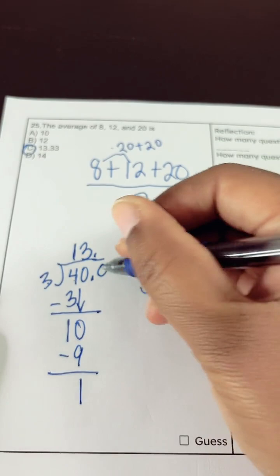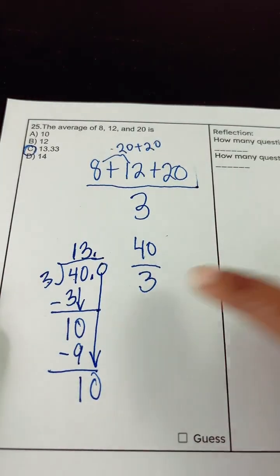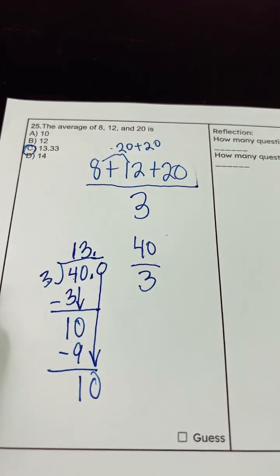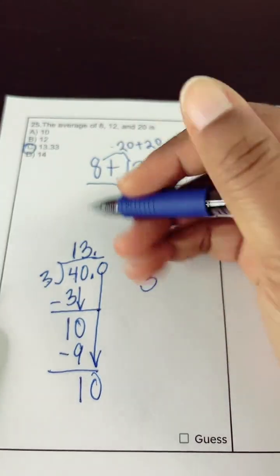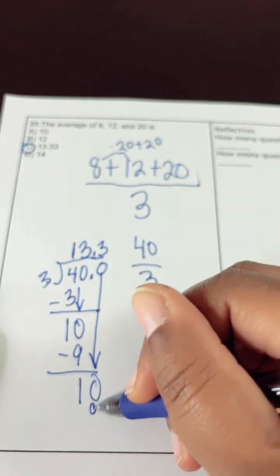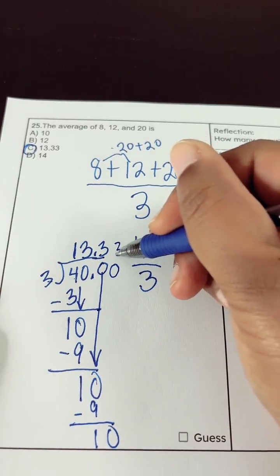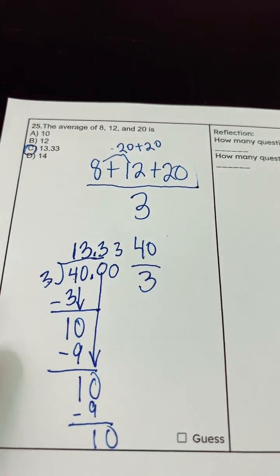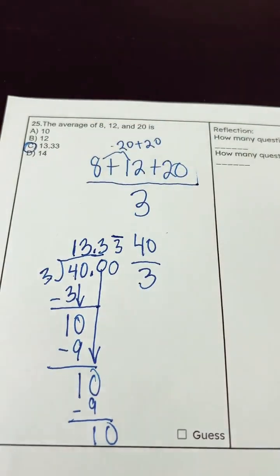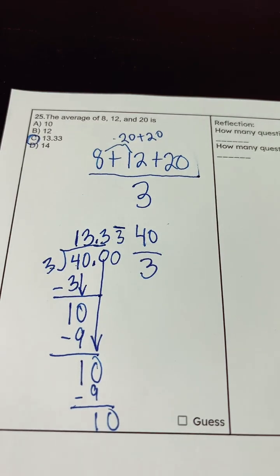But I'm just going to do it out just in case you're here for GED, because sometimes they do have this on the non-calculator part of your test. So 3 would go into 10 3 times, and it would just keep on repeating. Literally, it's going to keep on repeating for life. And so this is a repeating decimal. Okay. So great work. Wonderful work, you guys.